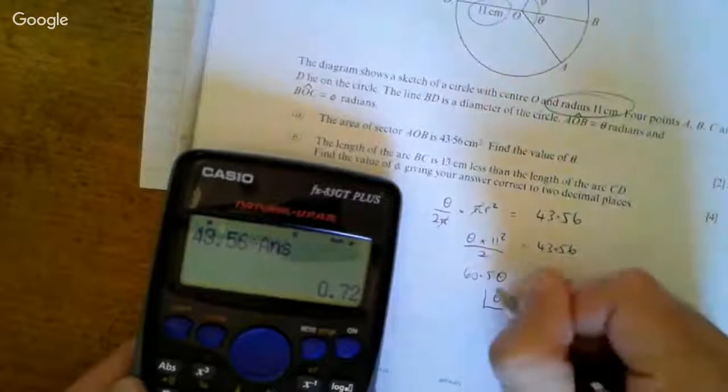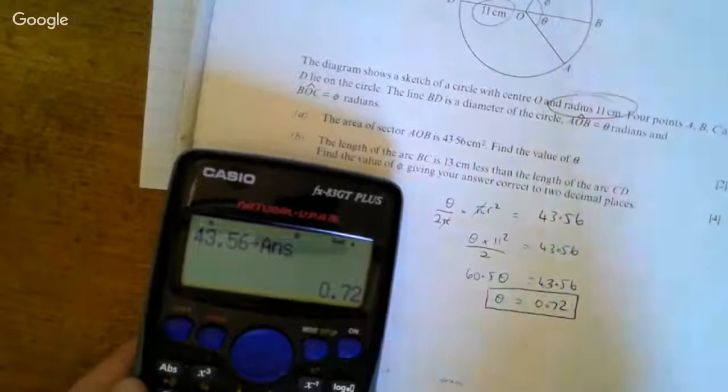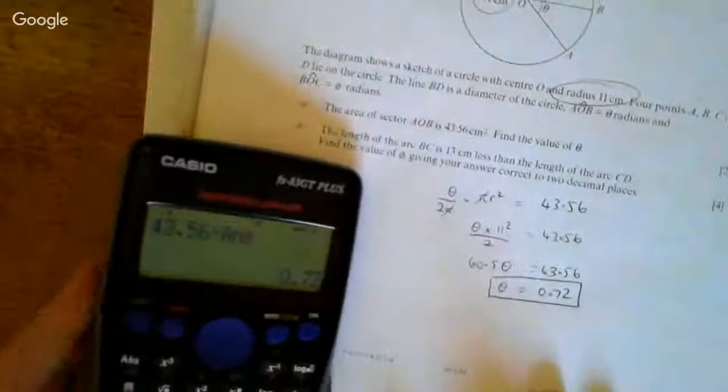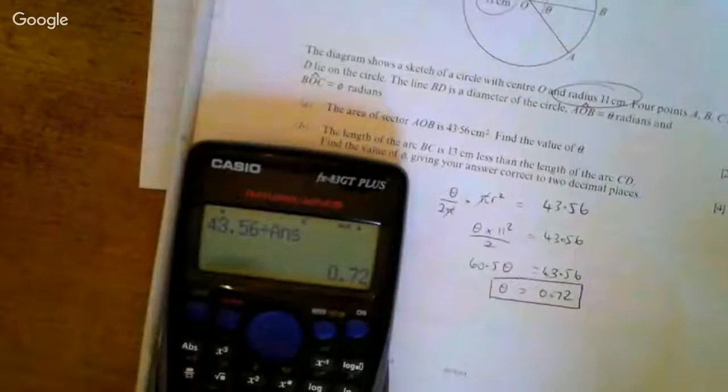Okay, that's sort of what we're expecting for your answers. You know, expecting decimals there. You know, 1 radian is equal to about 56 degrees, or 57 degrees, I think. 57.3 rings a bell.